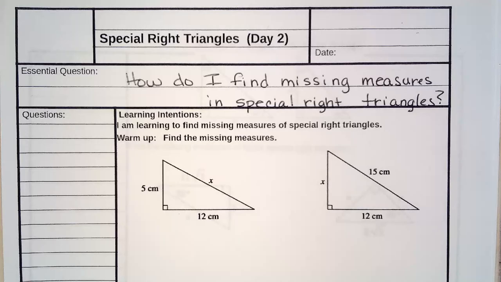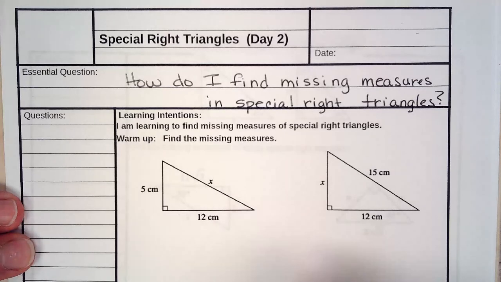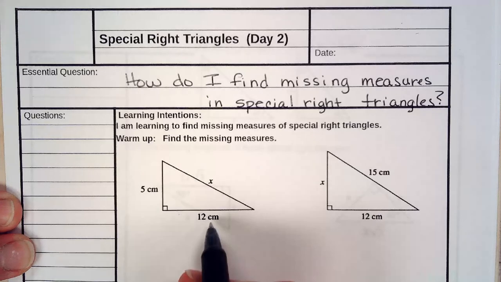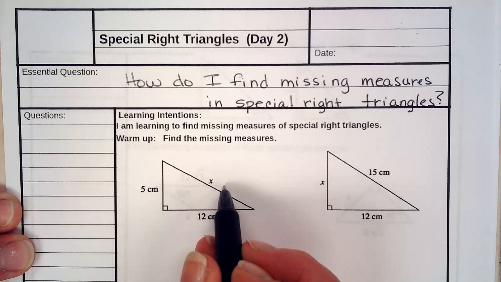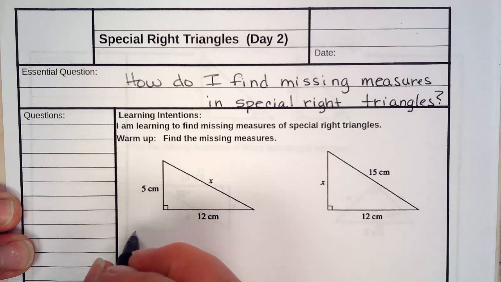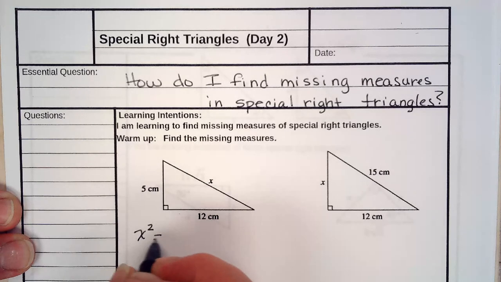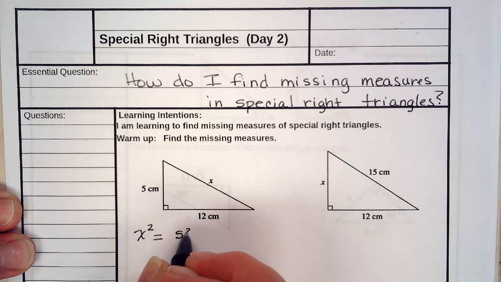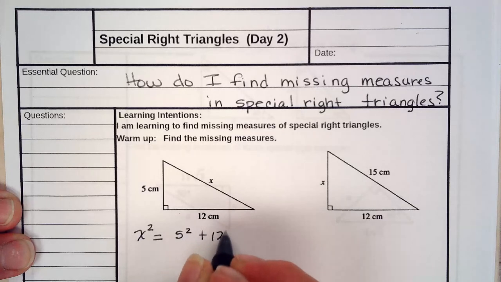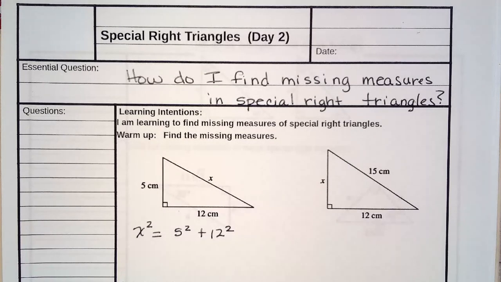If you're looking at the first 2, these are found by using the Pythagorean theorem. We know that a squared plus b squared is equal to c squared in a right triangle. We've got the 2 legs, so we are looking at c. So x squared will be equal to 5 squared plus 12 squared. What is the opposite of squaring?